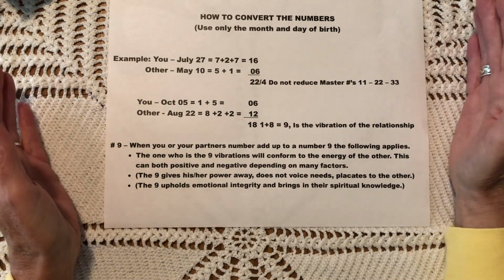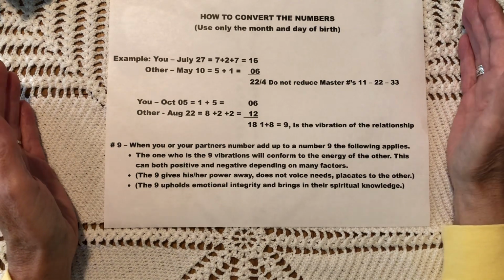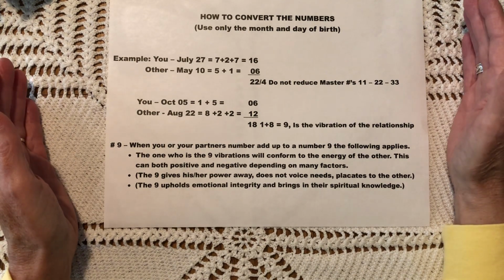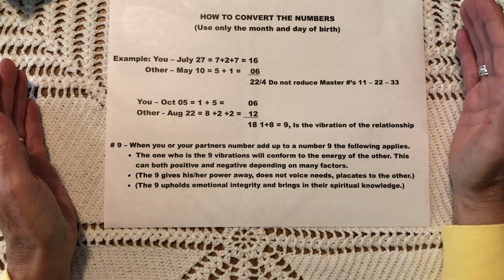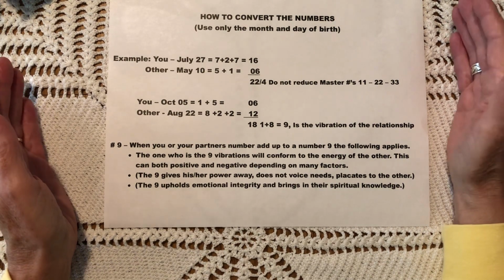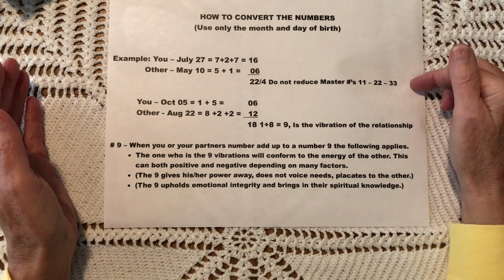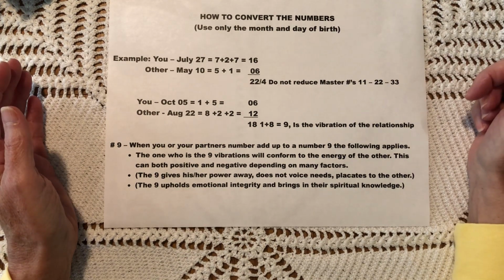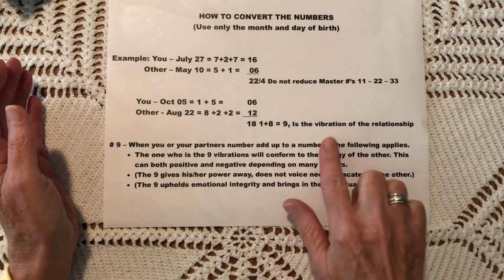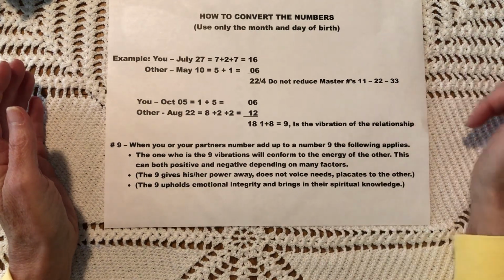We have to reduce all double numbers to a single digit, because we are going to be talking about relationship numbers from 1 to 9 as well as the 3 master numbers. So 9 is the vibration of this relationship.